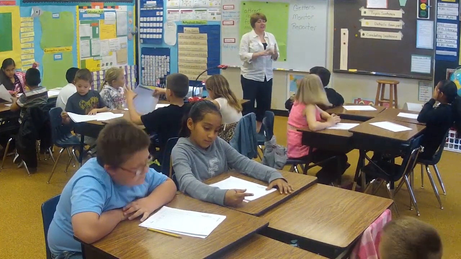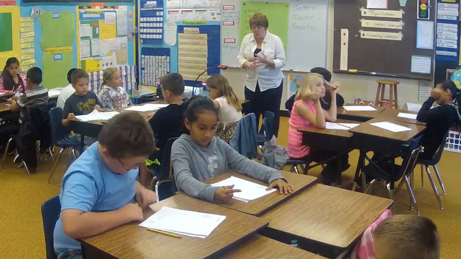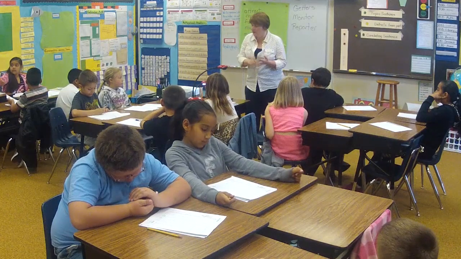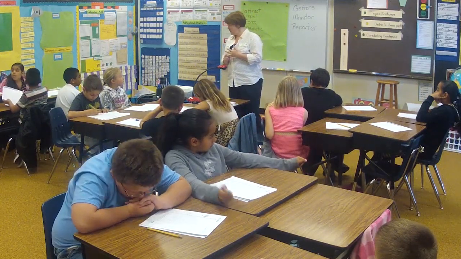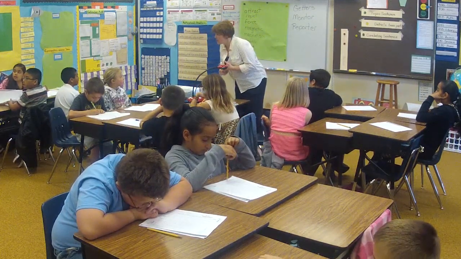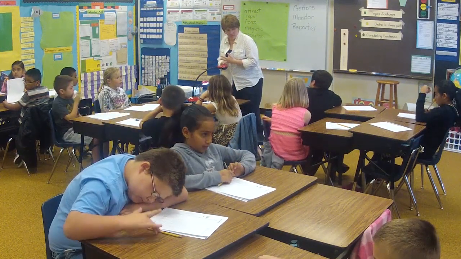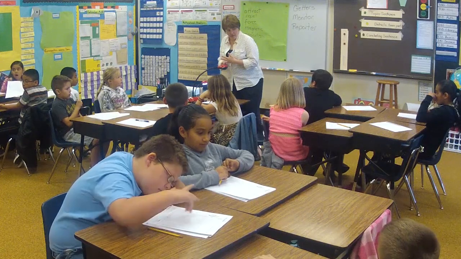Our job today is to gather evidence that shows if distance affects force. We're gathering evidence to see if distance affects force. Are you set? Are you ready? Freeze.